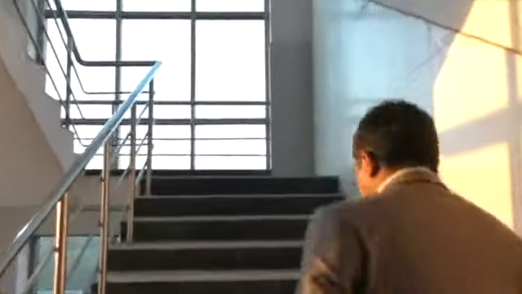So this is the other side where we have seen the staircase number 2, and if you move up we can see the solar facility which is installed on the rooftop of this academic building.